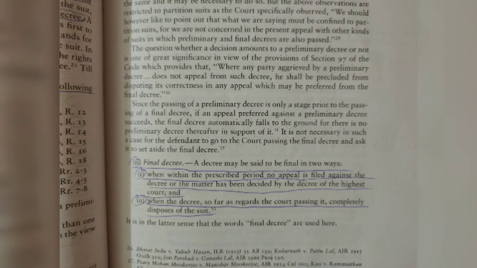So in the first point it says that if no further appeal was preferred against that preliminary decree, then that would be considered a final decree, or the decree was decided by the highest court, that is the Supreme Court.